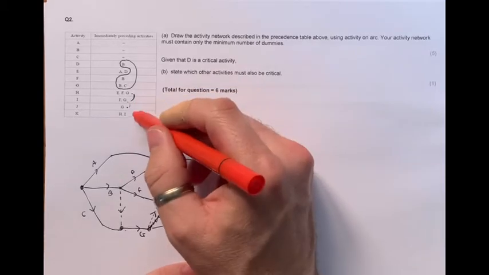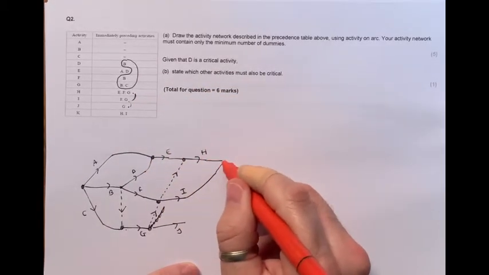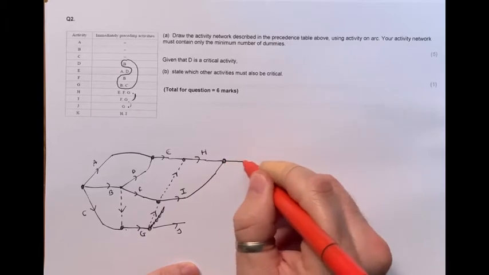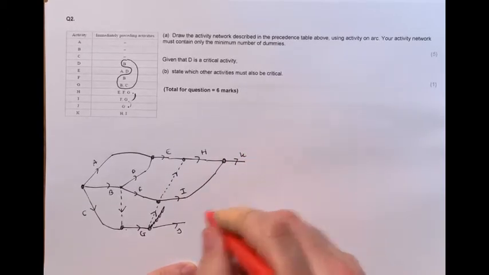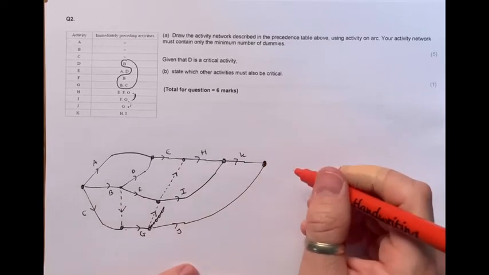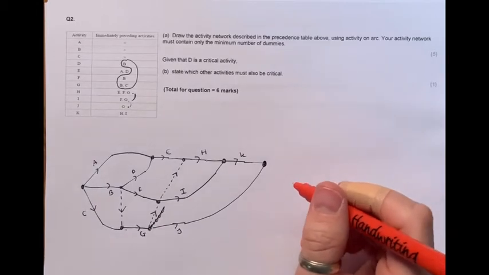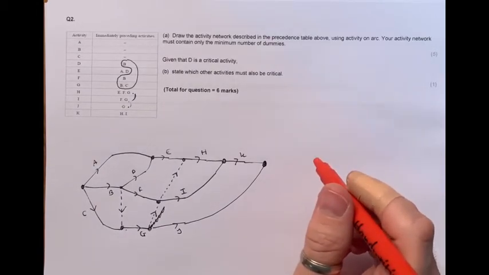Just check this last one I've got to do. I need H and I to come together. And I can get cracking on the K. And the one thing, what have you got to do? Tie up your loose ends. Okay, and then that's the activity network complete. It's very messy, so we can try and tidy up a little bit.